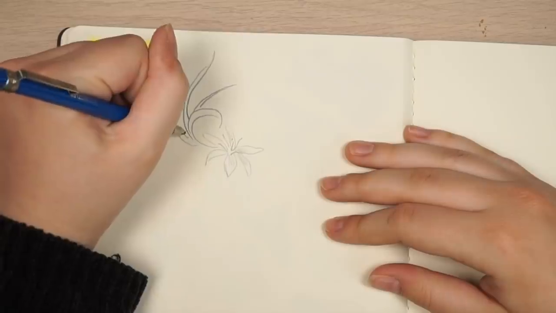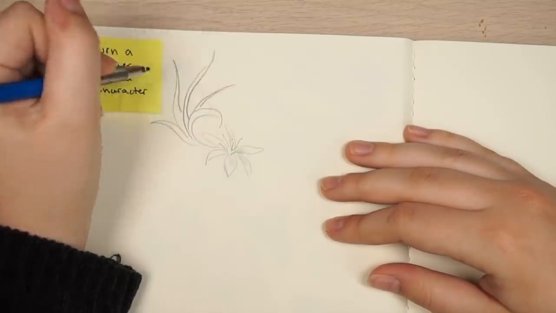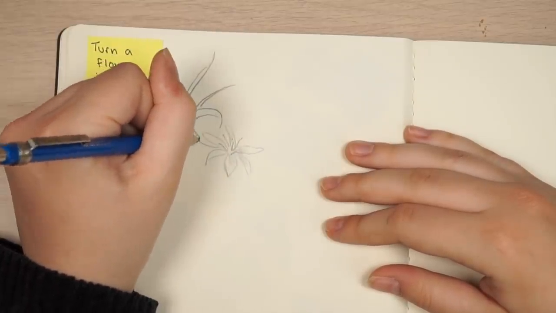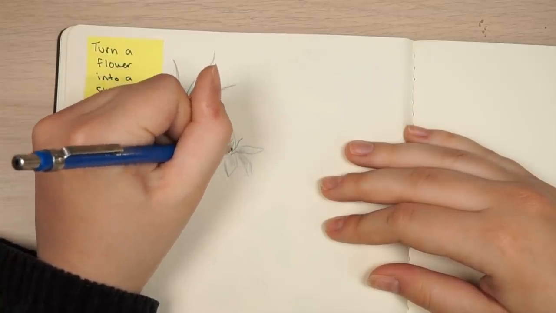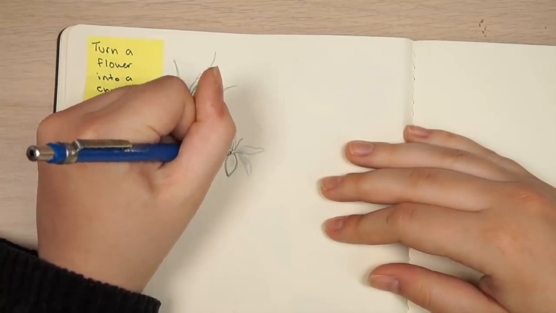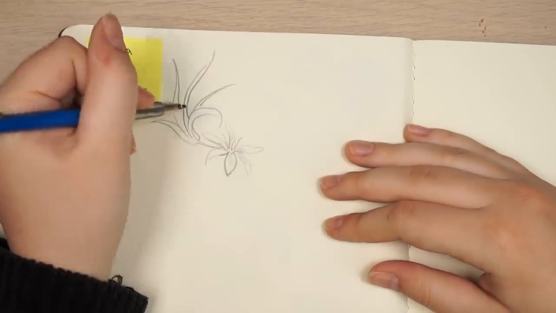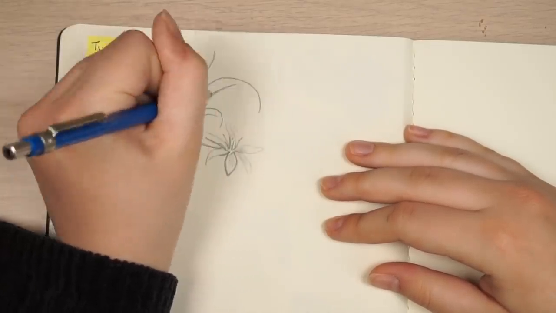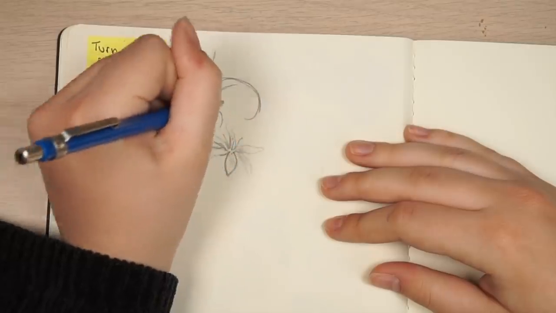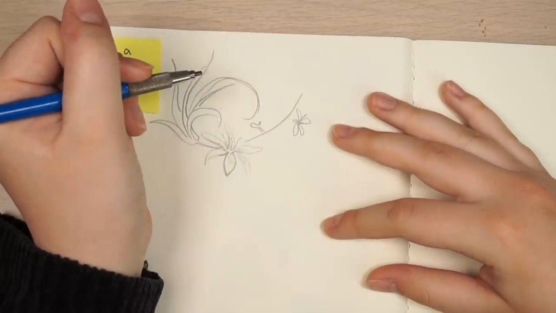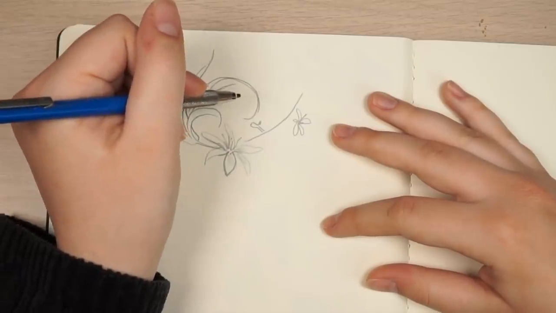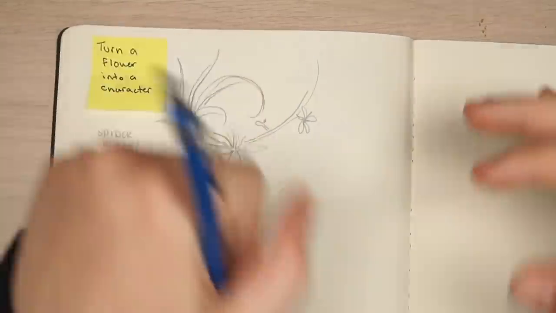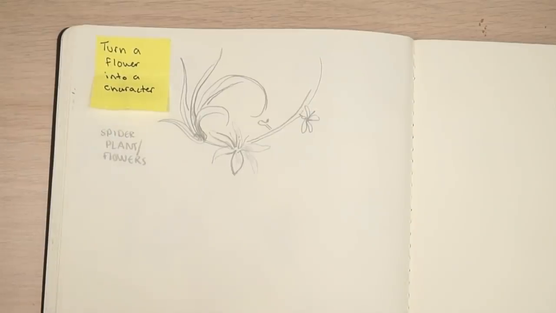I don't know if I should do a fairy type of thing, or a mythical creature, or a human flower hybrid. I don't know. They're pretty standard flowers. Apparently they're in the lily family. I had no idea. I did this before with a pilea plant.